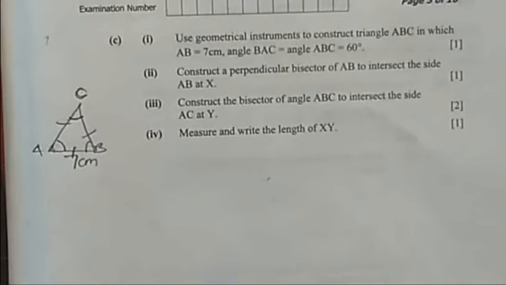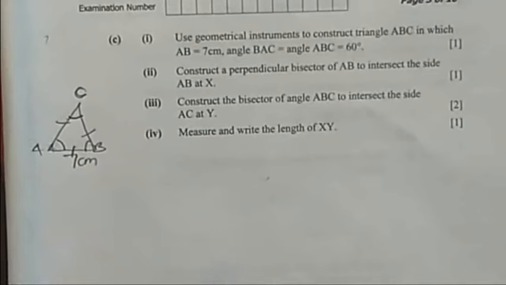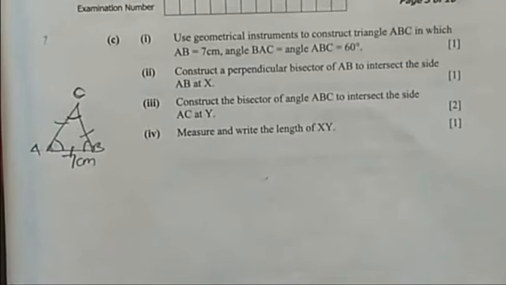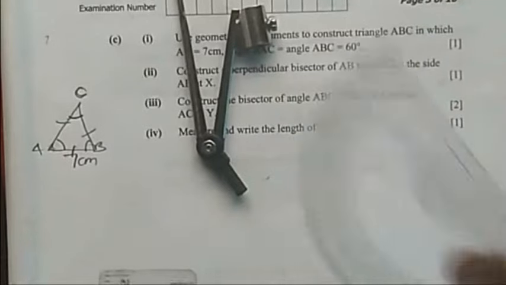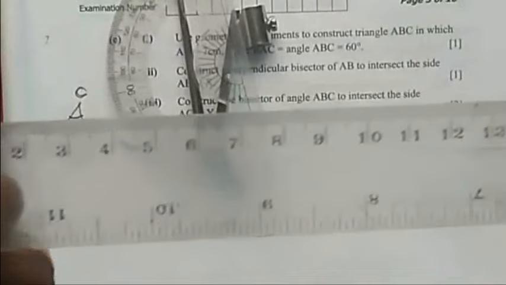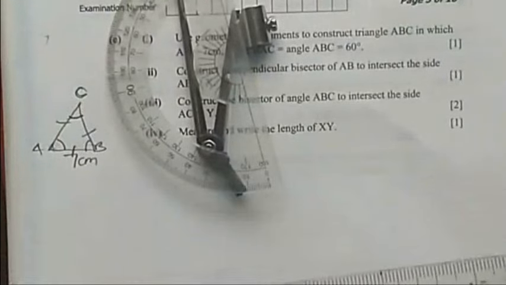So let's draw the equilateral triangle in question 2C1. What I need to draw this is the compass, the protractor, and the ruler. It can be a 30 centimeter ruler, or a 15 centimeter ruler found in the set.